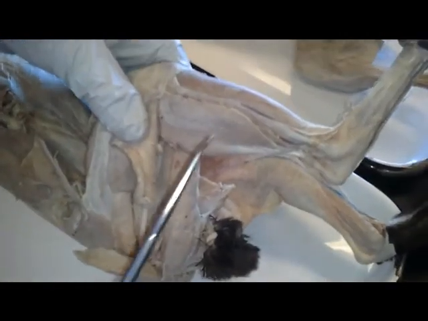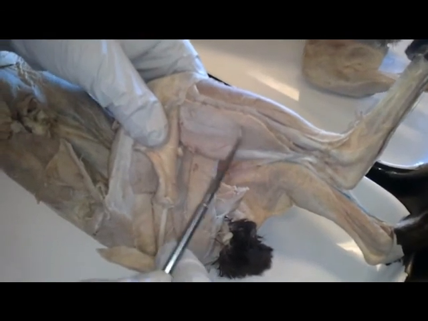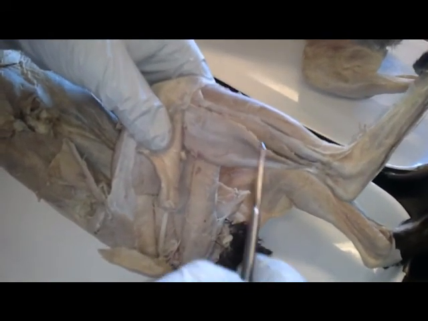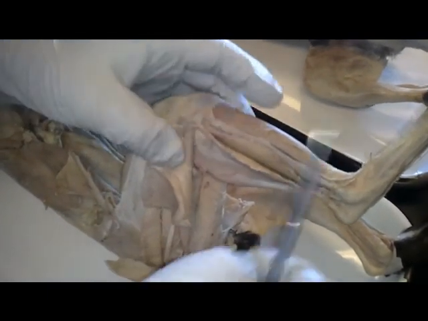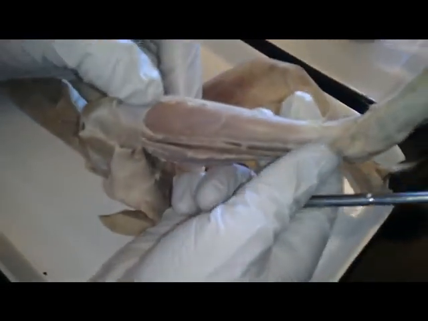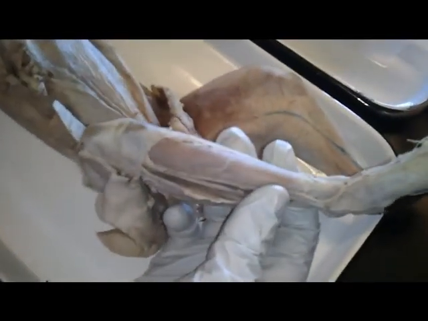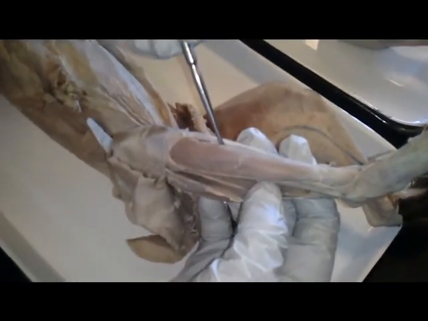For the posterior leg, we have 2 muscles, the gastrocnemius, and deep to that we have the soleus, which is here. Those are the two muscles we need to know for the posterior leg. On the anterior leg, we have one muscle, which is the tibialis anterior, which is here. And that's the anterior leg.